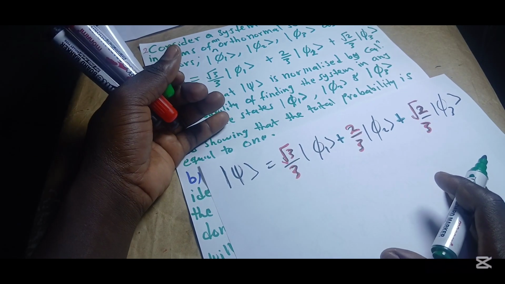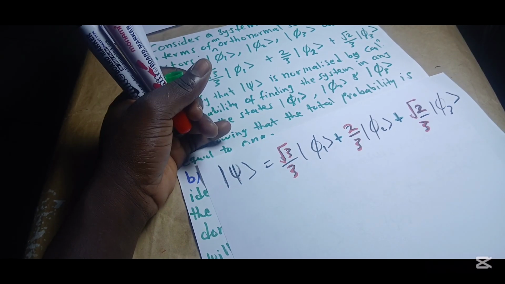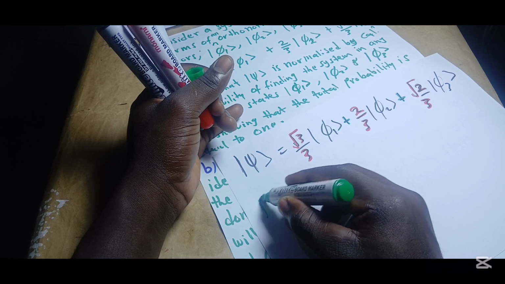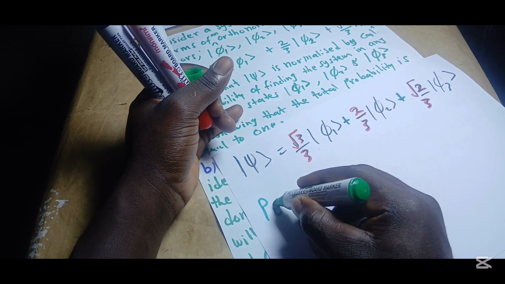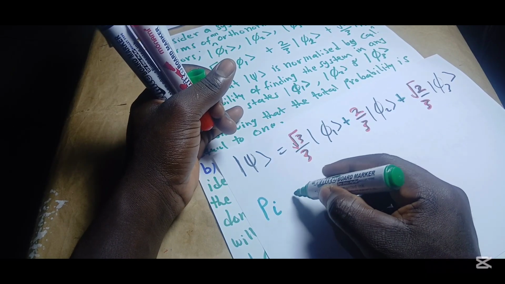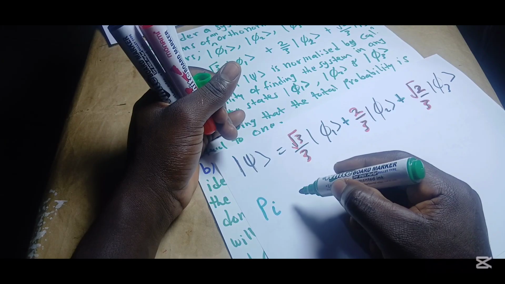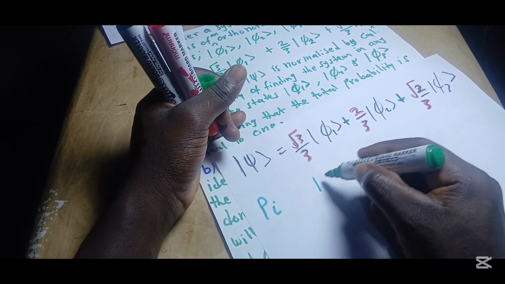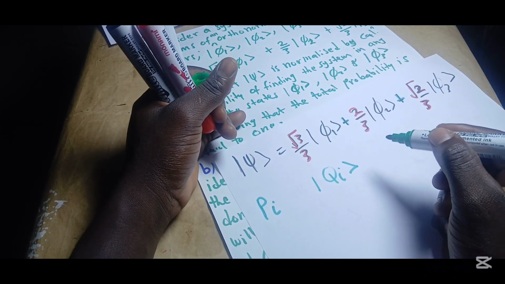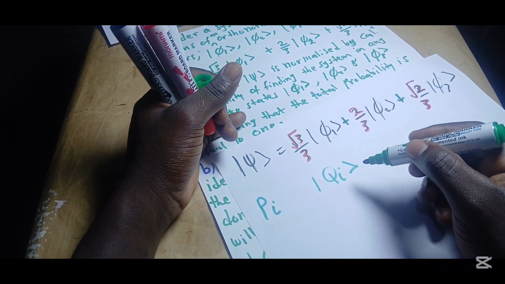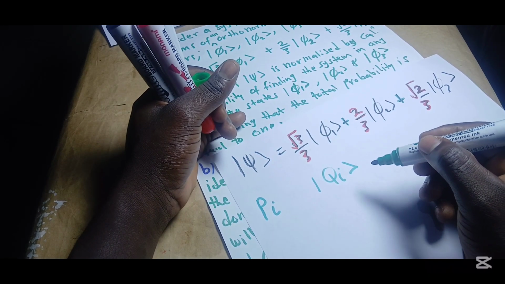The probability Pi of finding the system in state, let's say state phi i, is given by the square of the absolute value of each coefficient.